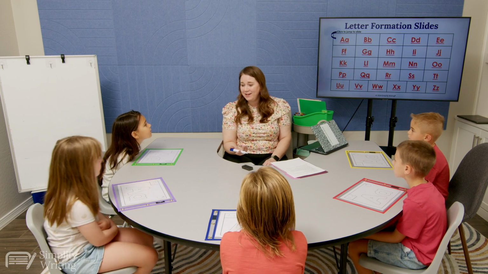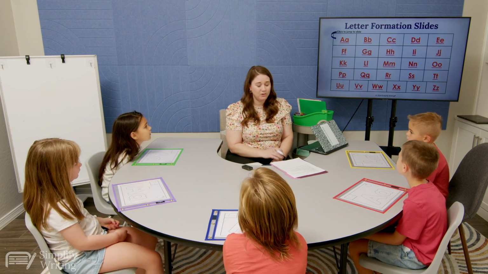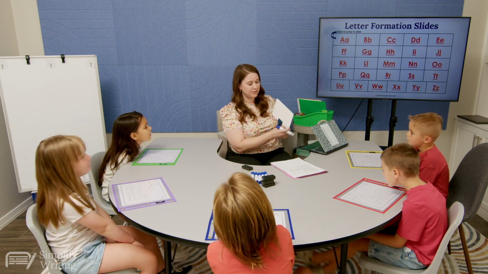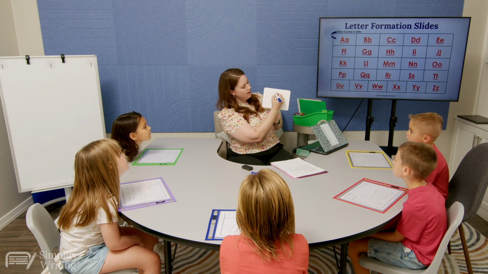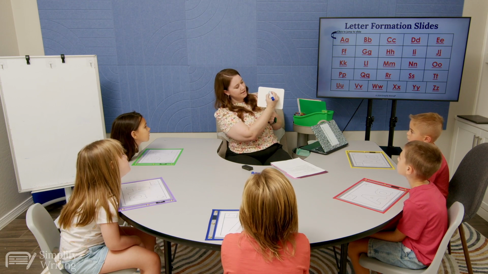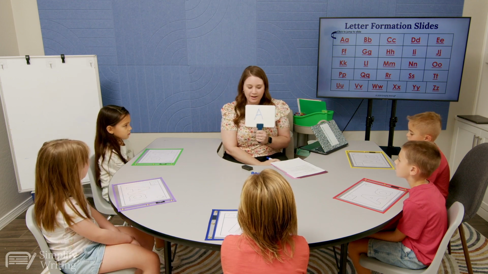So we have been learning about the letter A. Now that we've learned what sound A makes, we're going to learn how to write it today, okay? So first I just want you to watch me write it. We always start at the top when we write our capital letters. So I'm going to write slant down, across. This is our capital letter A.